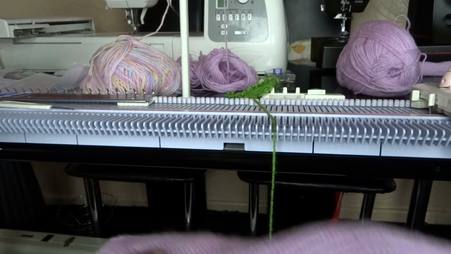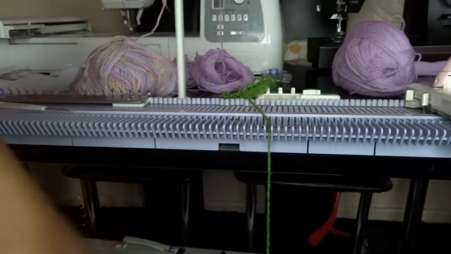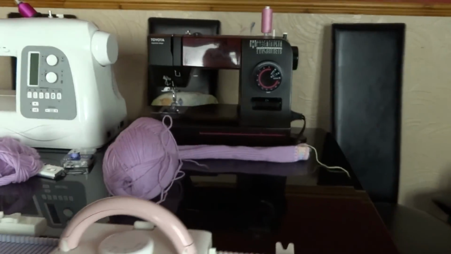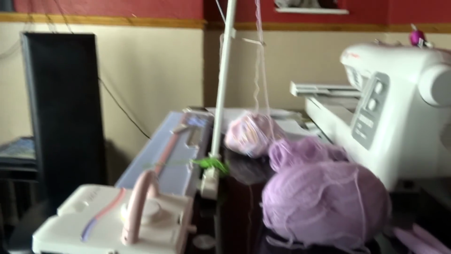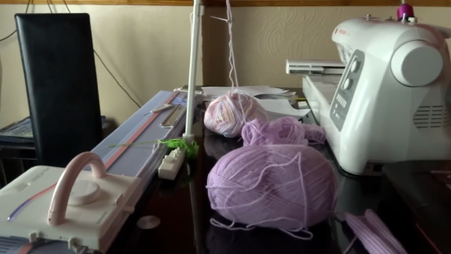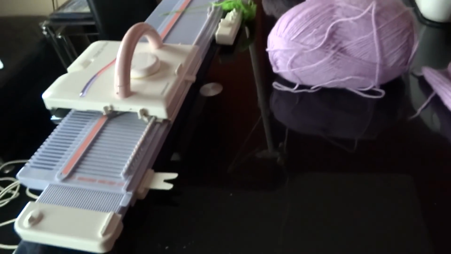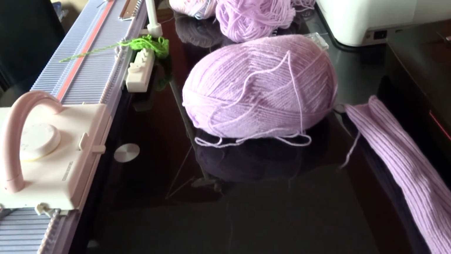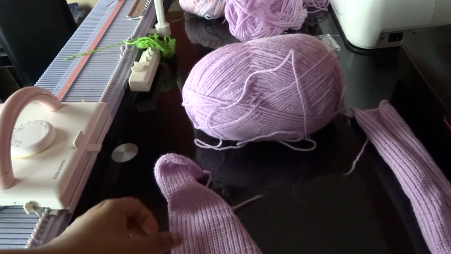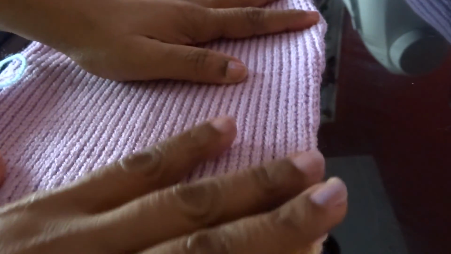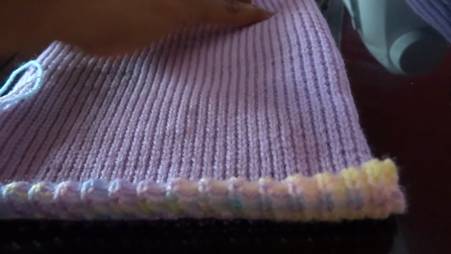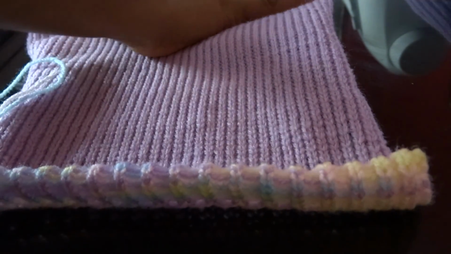I've already knitted the second sleeve, so I'm just going to place it on the table for you to see. Then I'll set the camera for you to see the sleeve we've knitted, and we've knitted the back of the sweater. So the next video is the front of the sweater.